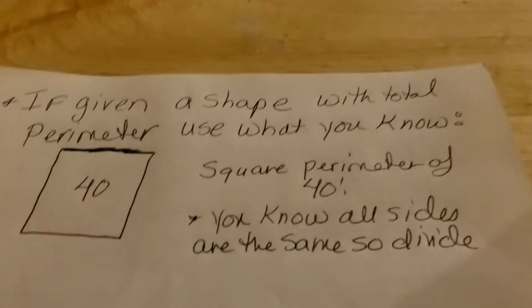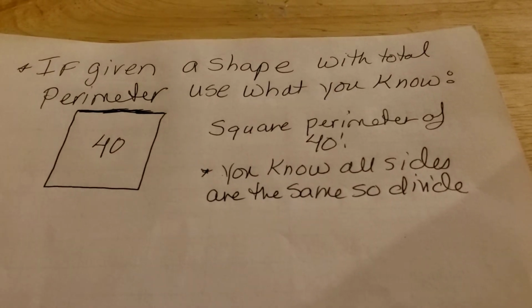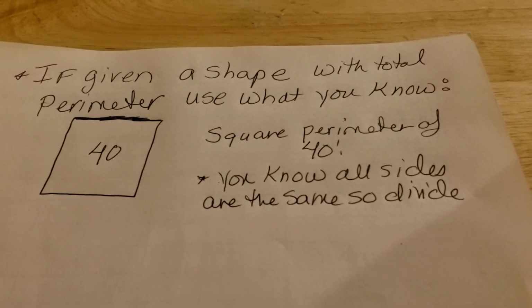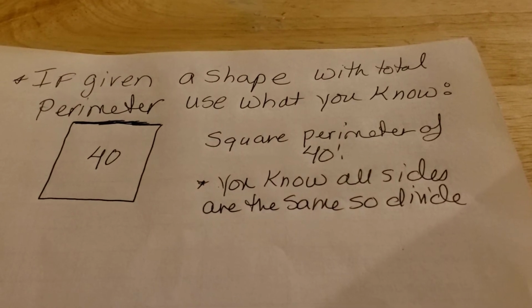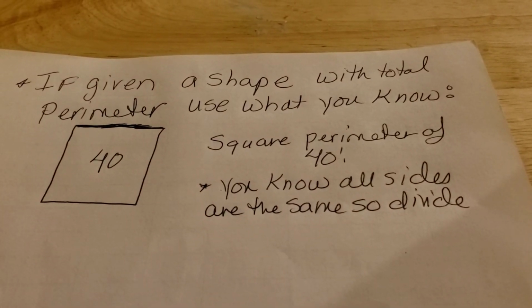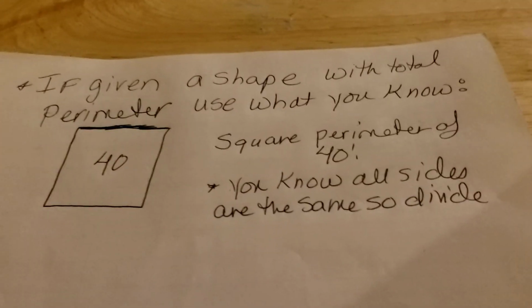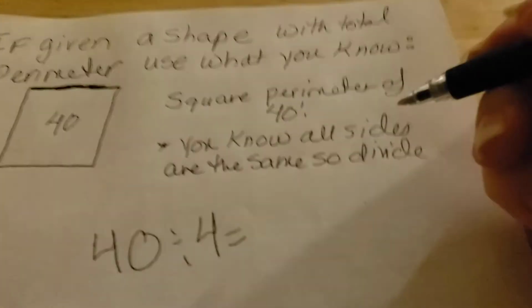All right, the other thing in perimeter is sometimes they'll be given a shape and a total perimeter and they have to figure out the sides. Judging from what they know about shapes, for example, they know a square has 4 equal sides. So if a square has a total perimeter of 40 with 4 equal sides, they have to take that 40 and divide it by 4.